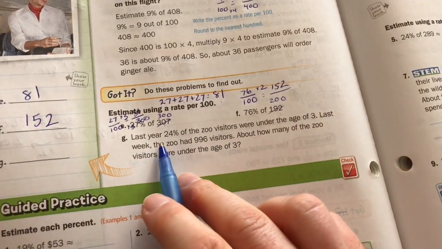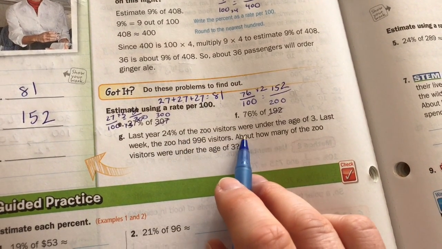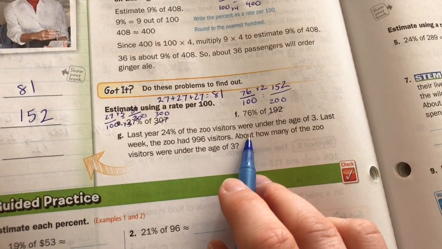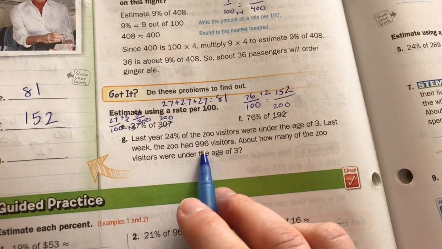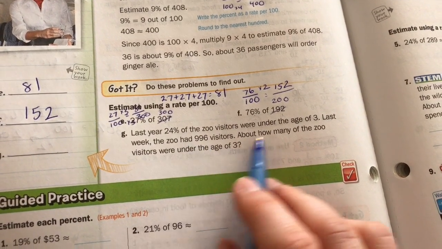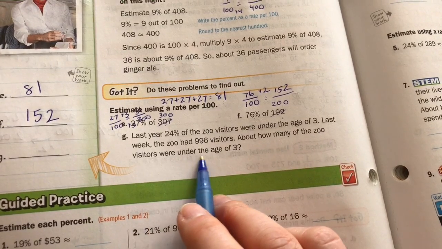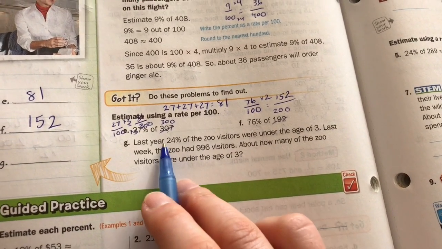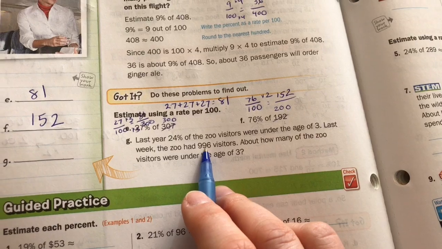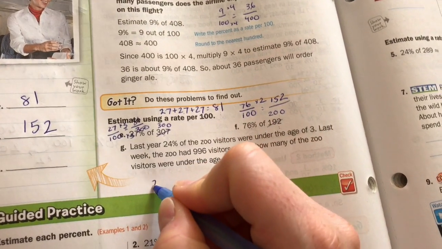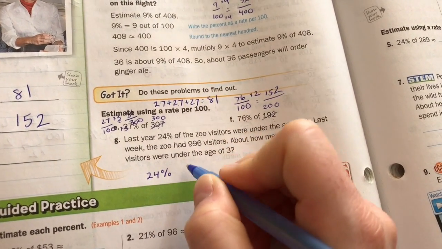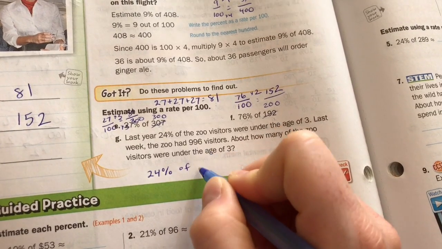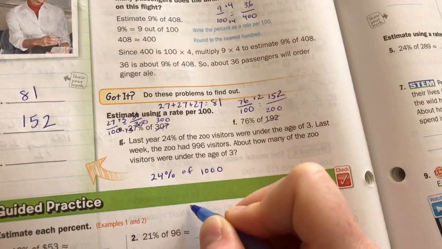All right. Last year, 24% of the zoo visitors were under the age of 3. Last week, the zoo had 996 visitors. So about how many of the zoo visitors were under the age of 3? What's 24% of 996? That's like thinking, what's 24% of something real close to 1,000?